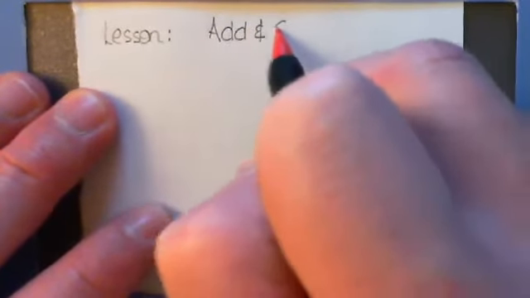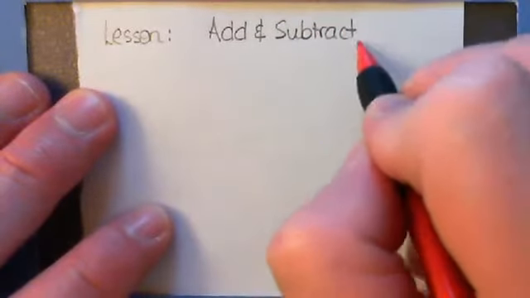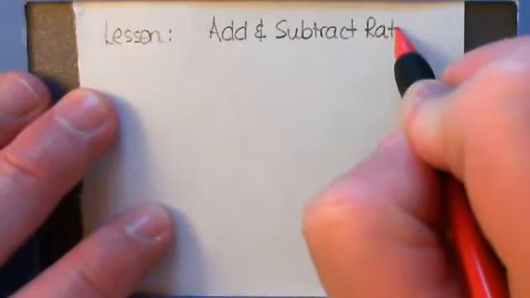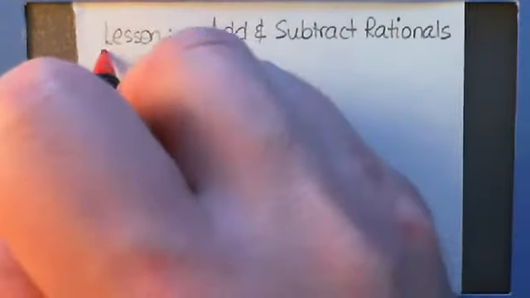Hello, this is going to be a lesson on adding and subtracting rationals. So this would be add and subtract rationals. I want to start it out with an example.